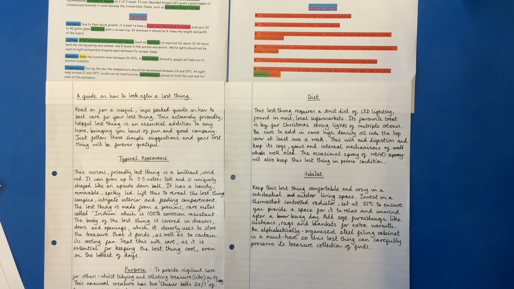Keep this lost thing comfortable and cosy in a substantial outdoor living space. Invest in a thermostat-controlled radiator set at 21 degrees Celsius to ensure you provide a space for it to relax and unwind after a busy day. Add soft furnishings like cushions, rugs and blankets for extra warmth. An alphabetically organised steel filing cabinet is a must-have, so this lost thing can carefully preserve its treasure collection of finds.